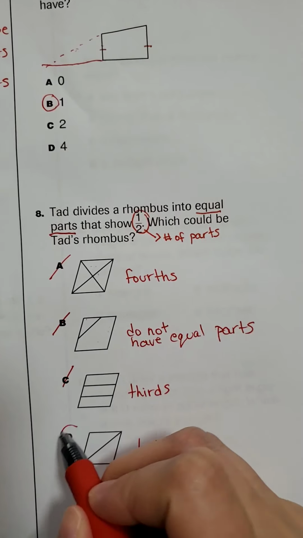18. Wendy used felt shapes to make a pattern. Each shape has 5 angles. Write the name of the shape Wendy used. We know that shapes have the same number of angles and sides. So if it has 5 angles, that means it has 5 line segments, right? So that would make it a pentagon.